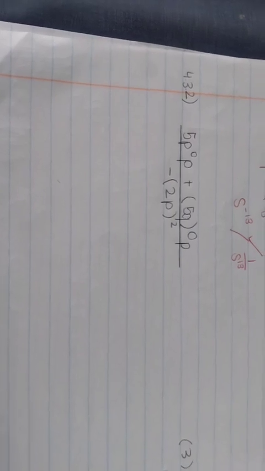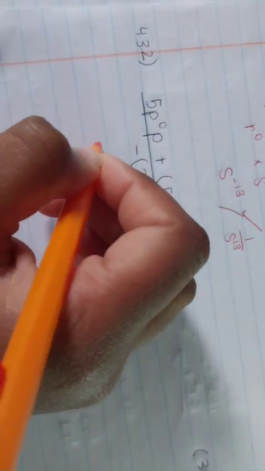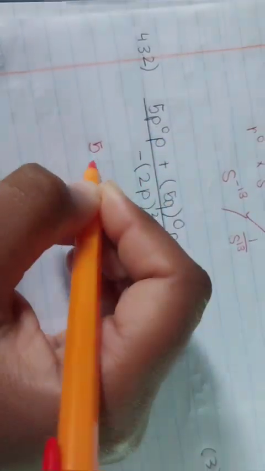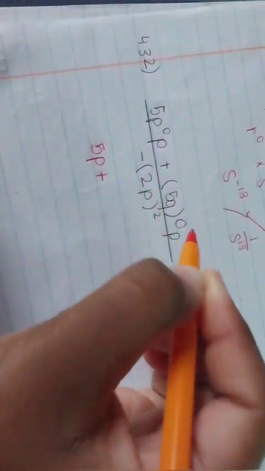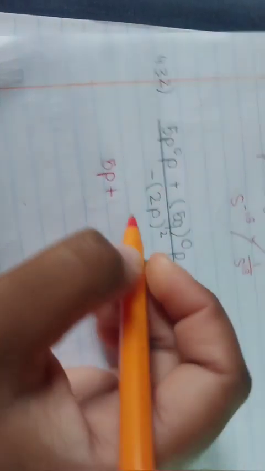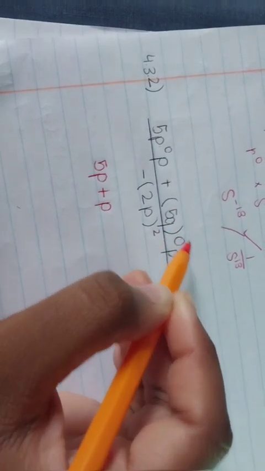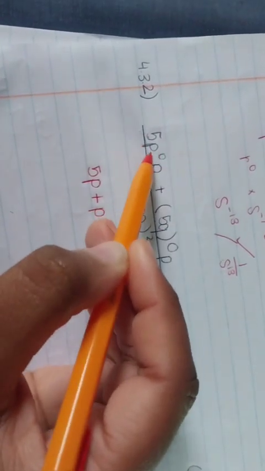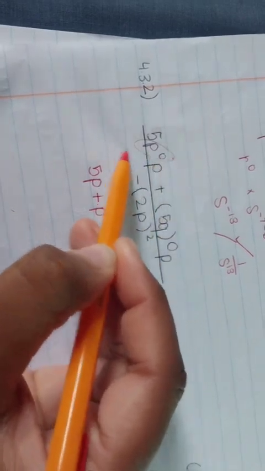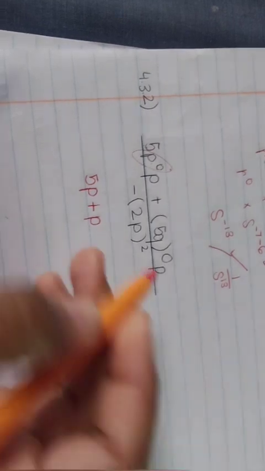Now this one. Like I said earlier, anything to the power of 0 is 1. So 5 multiplied by 1 is 5. So that's why you get 5p. Plus anything to the power of 0 is what? 1. So your p is left because this in bracket to the power of 0 is 1. Anything to the power of 0 is 1. So this one goes away. That's why I said 5 multiplied by p is 5p.